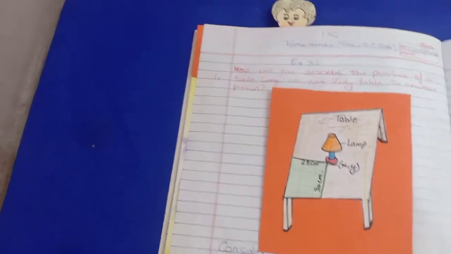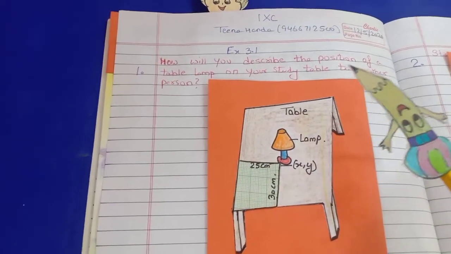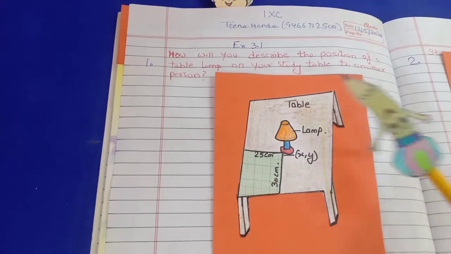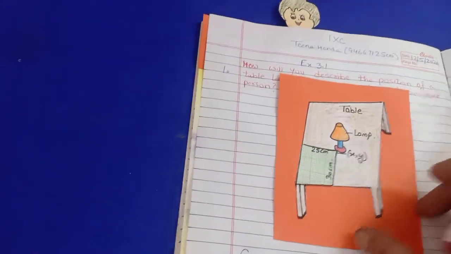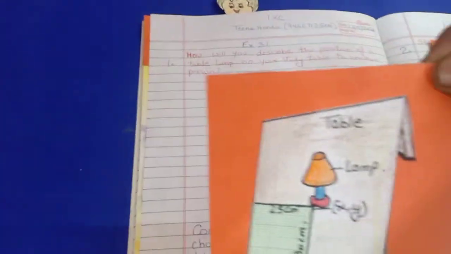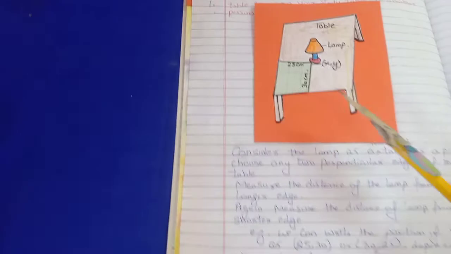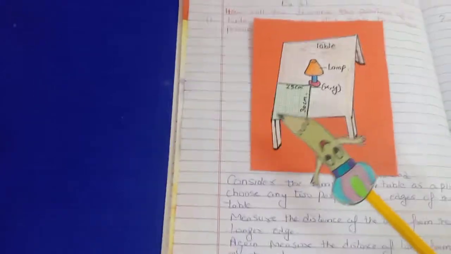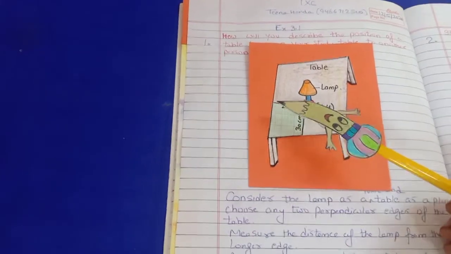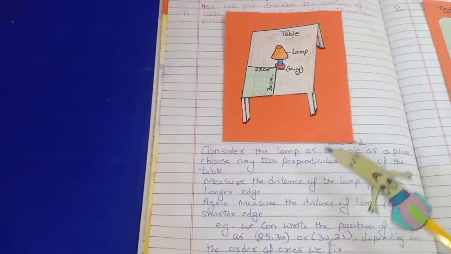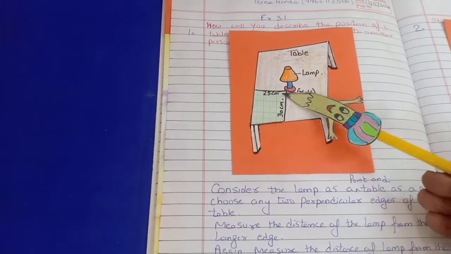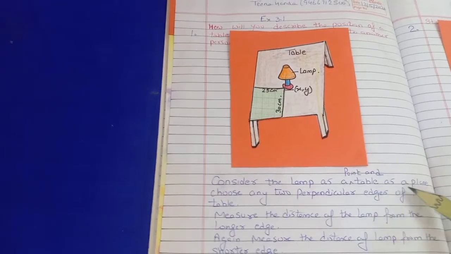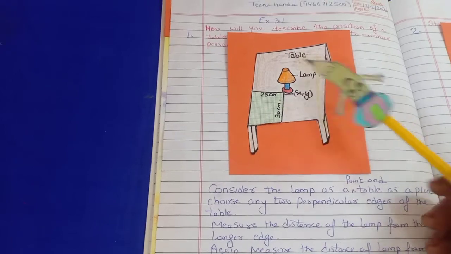Now the first question is, how will you describe the position of a table lamp on your study table to another person? I am making this 3D figure for your explanation. First of all, consider the table. This is two-dimensional because it has length and breadth. I am taking the first axis as the x-axis and the second as the y-axis. It depends on our choice. I consider the lamp as a point, and the table as a plane.